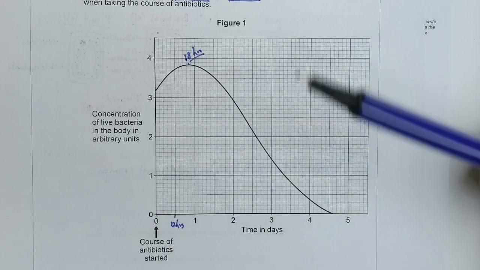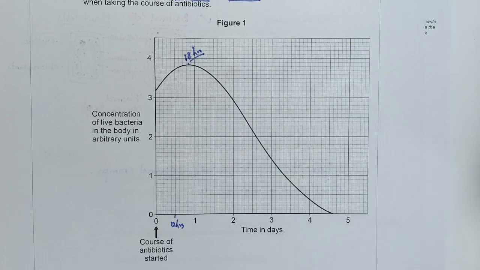So compare it to what would happen when you take paracetamol for a headache. As soon as you take paracetamol, the headache is not going to disappear. It needs time for the paracetamol to go into your digestive system, for it to be dissolved, and then into your small intestine, throughout your digestive system, and then for it to be absorbed into your bloodstream. All of this takes time. It's the same thing for the antibiotics as well.